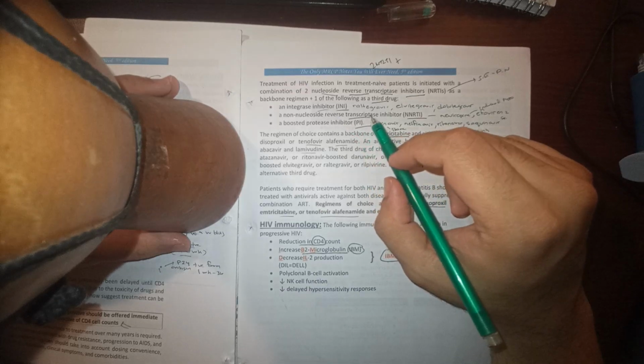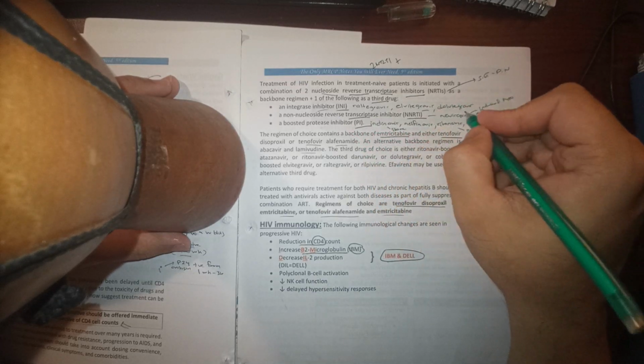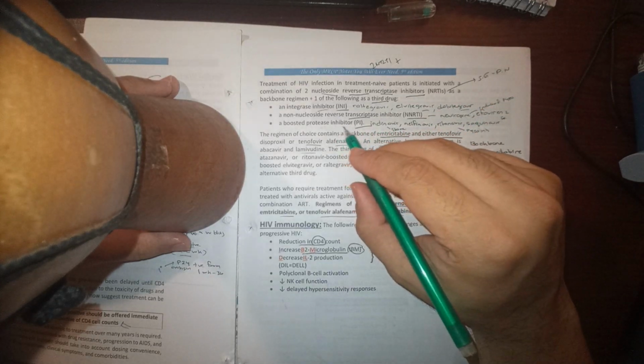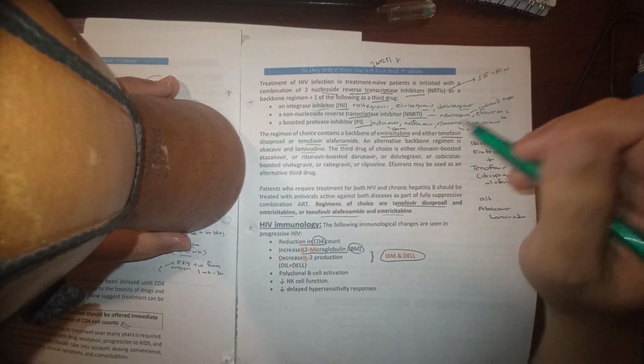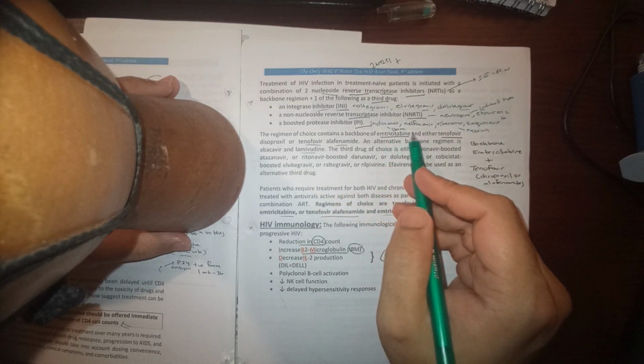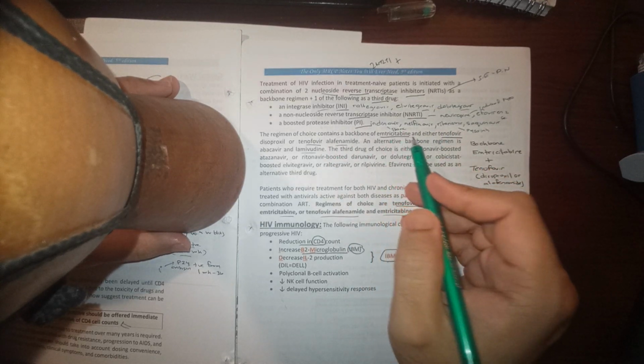Integrase inhibitors like raltegravir, all the gravirs, are there. Then NNRTIs are nevirapine and efavirenz, which are P450 inducers, and booster protease inhibitors: indinavir, nelfinavir, ritonavir. All the virs are inhibitors. So remember that as well.